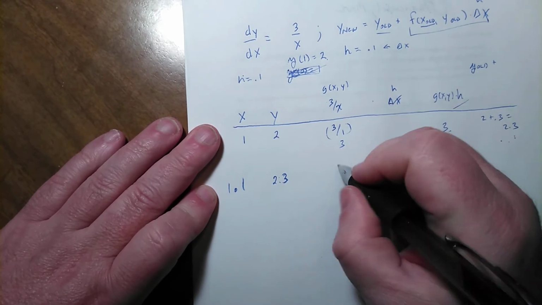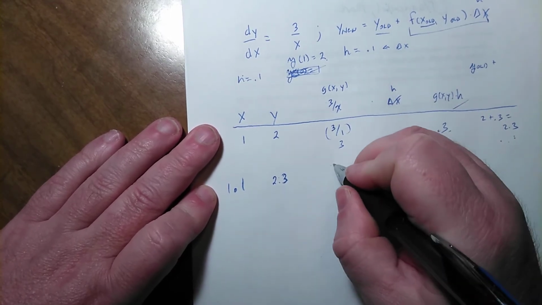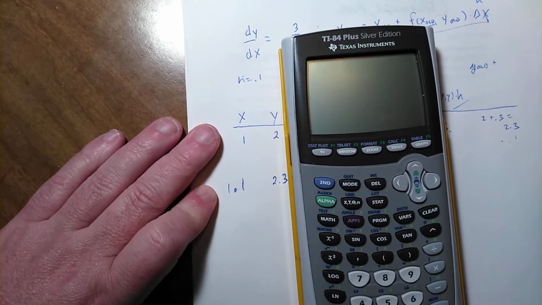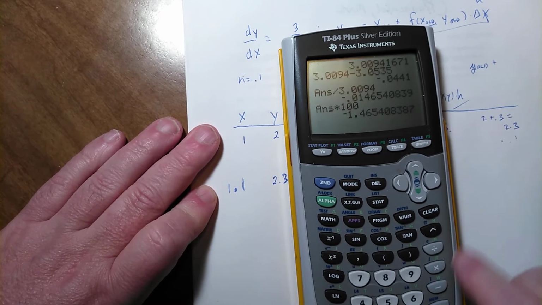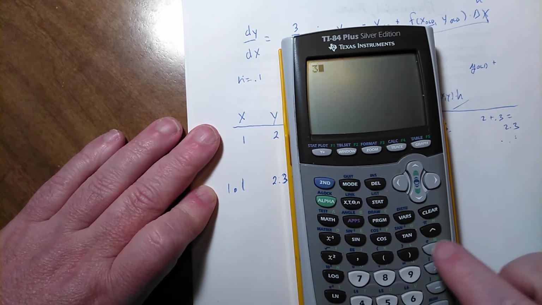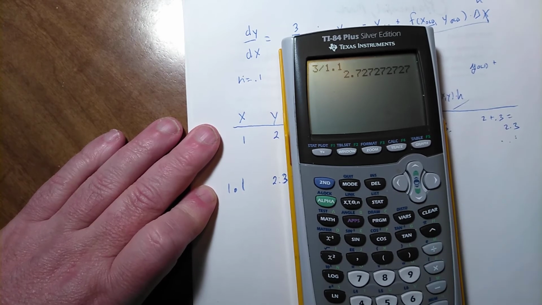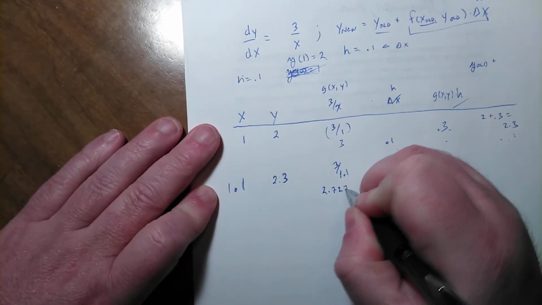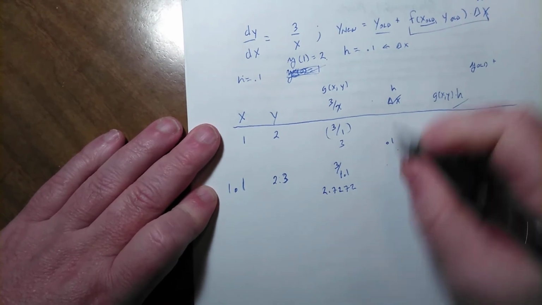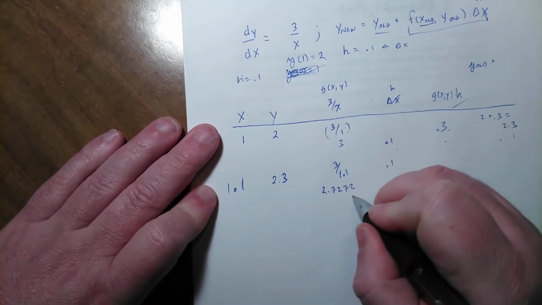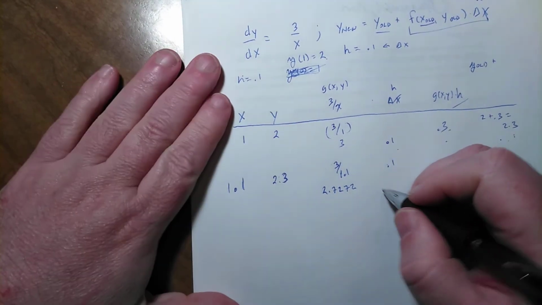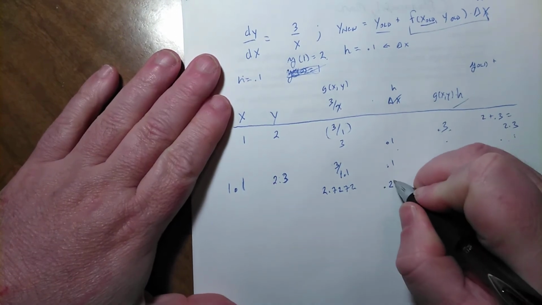So our g of x y, that's 3 over x. So that's going to be 3 over 1.1. So we'll go ahead and do that. That's 3 over 1.1. And we end up with 2.7272. Okay, so that's 2.7272. Our delta x, our h, is still 0.1. So we're going to multiply this thing by 0.1, right? That just moves the decimal place over. If you have to do that in your calculator, that's fine. But we're going to end up with 0.2727.